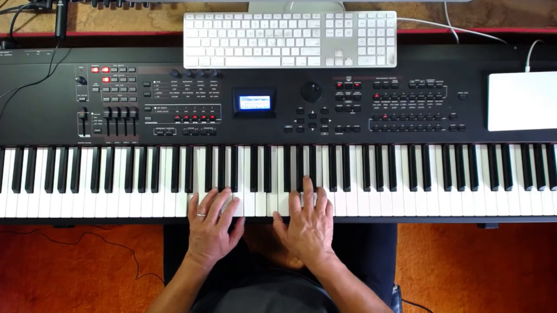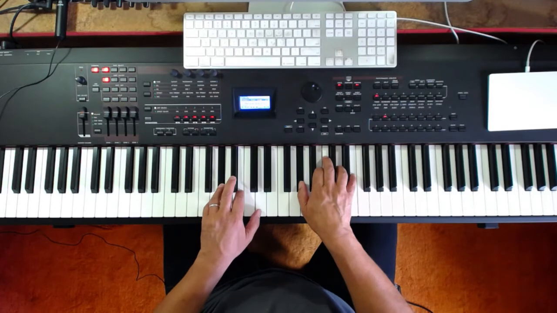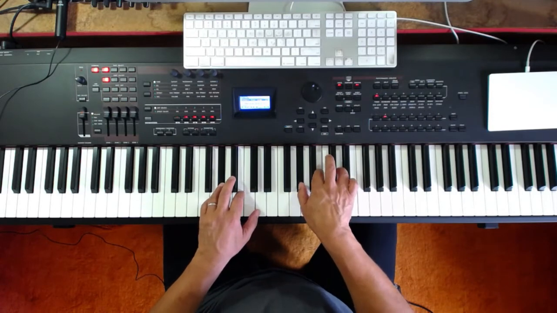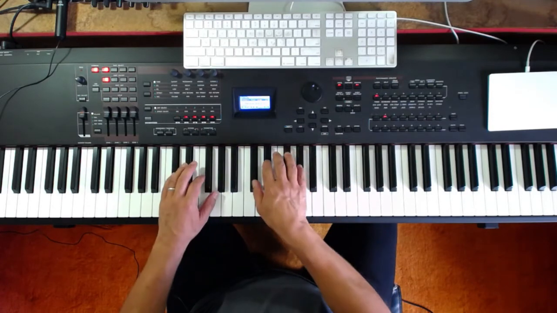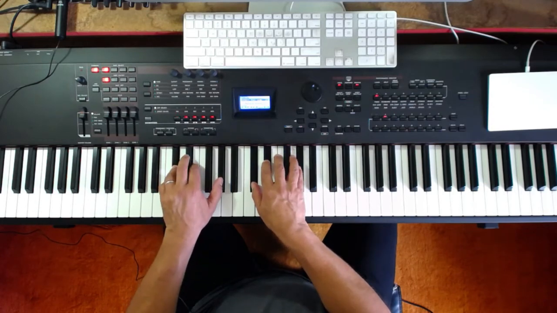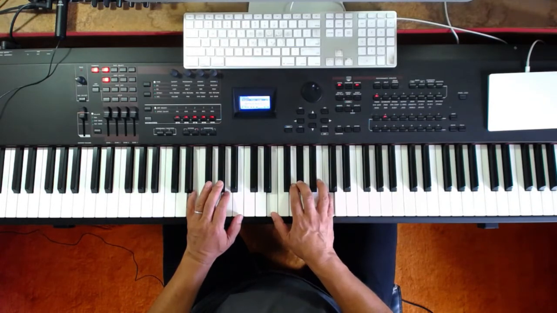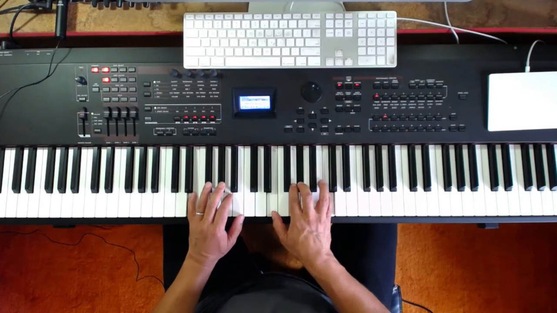So G sharp. Se. D flat. So E. Working on hearing, learning to hear the fifths of all the triads.